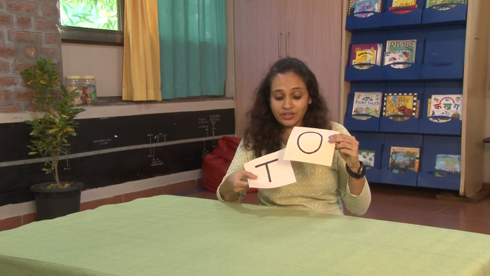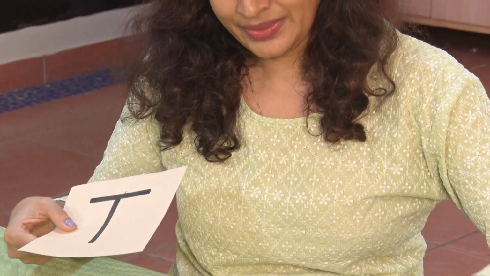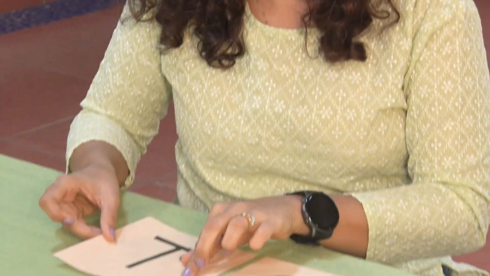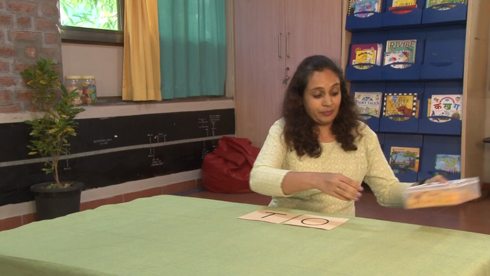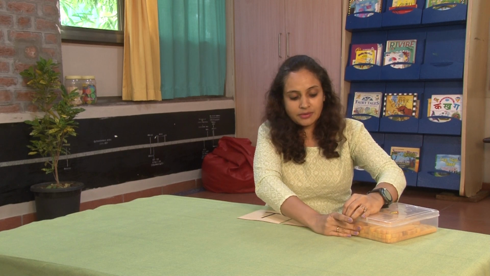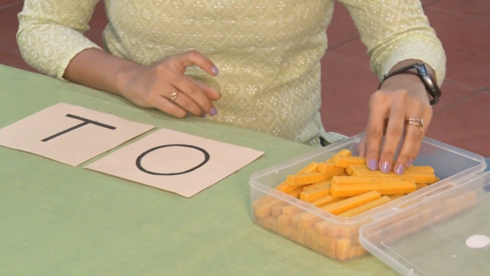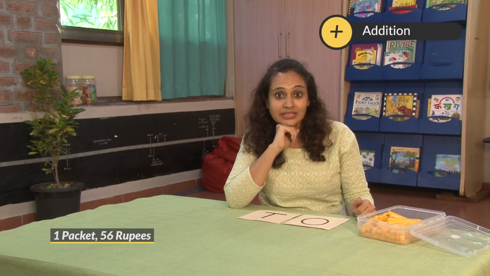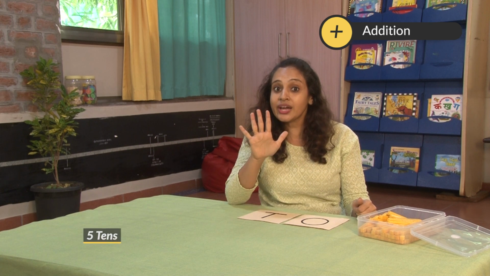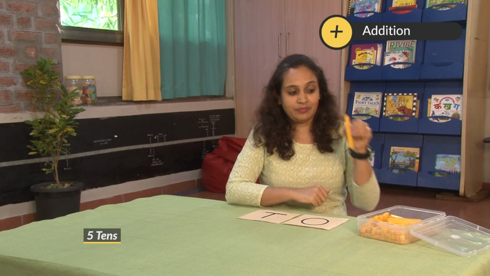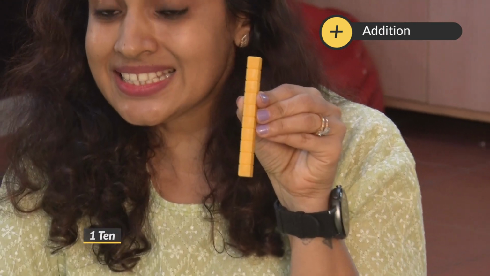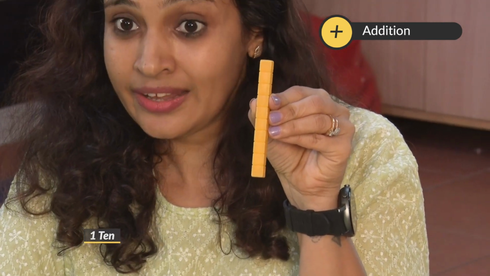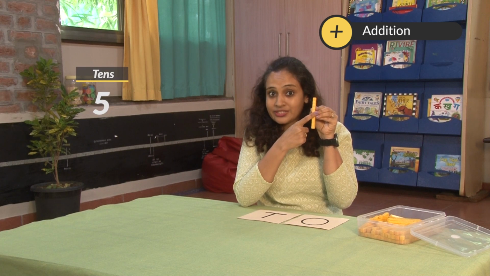Yes, so what do I have here? Ones and tens. Yes. And I have some manipulatives with me. What was the cost of one packet? 56 rupees. So in 56 rupees, tell me how many tens do I have? I have 5 tens. And what is this? This is 1 ten. And I need 5 tens, right?